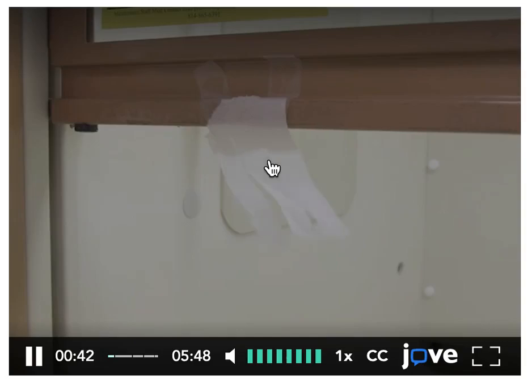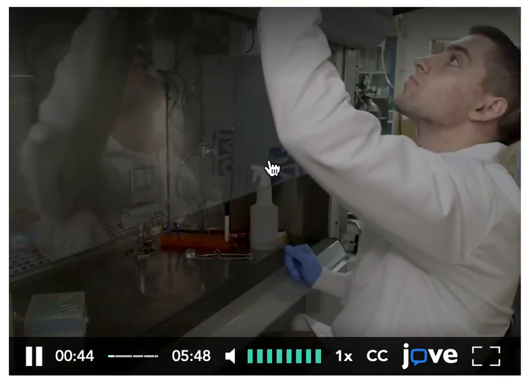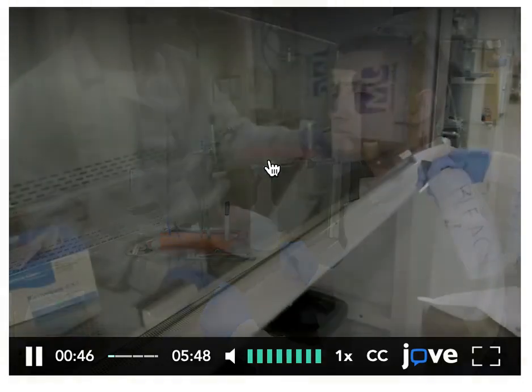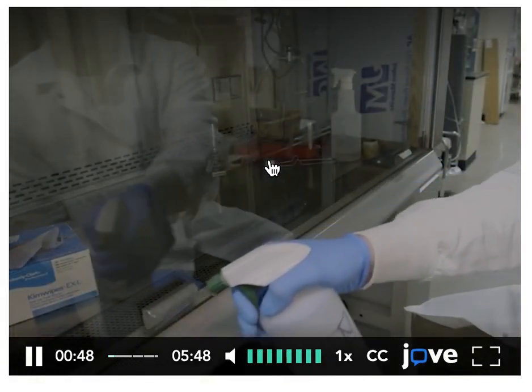This video will illustrate how fume hoods and laminar flow cabinets operate, how to use them, and how to perform maintenance.